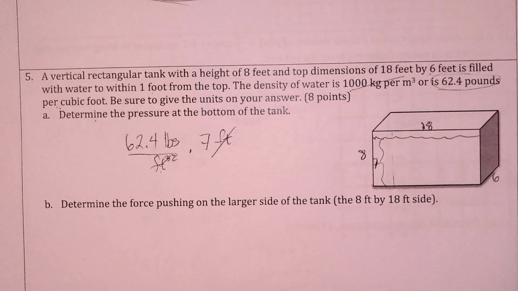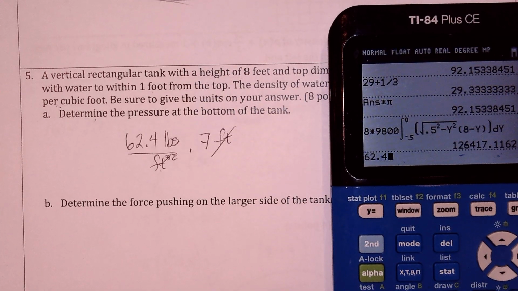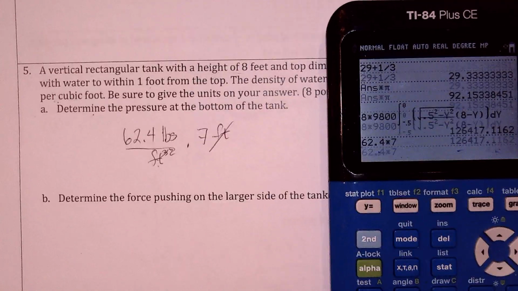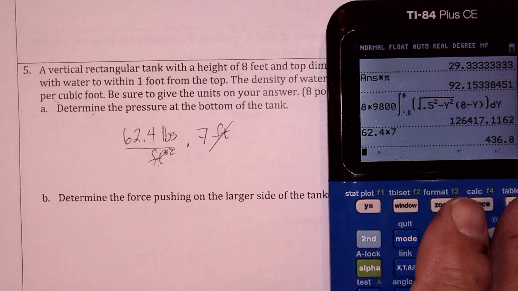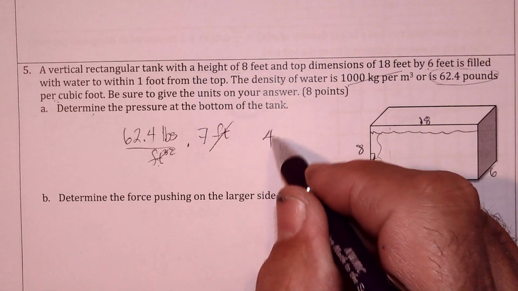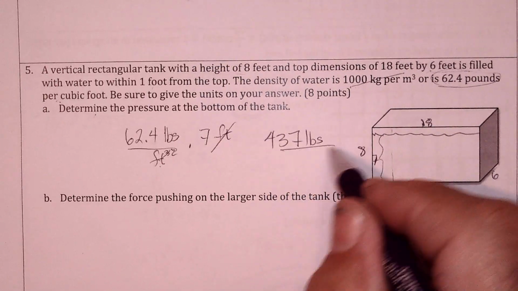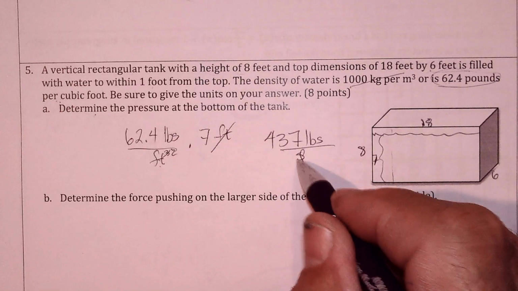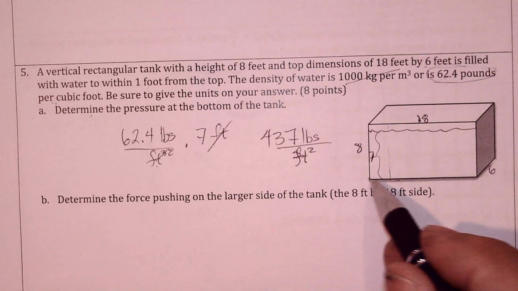So part A, worth the 2 points of this, was just 62.4 times 7, 436 pounds of pressure, 437 pounds of pressure on every foot squared at this depth.